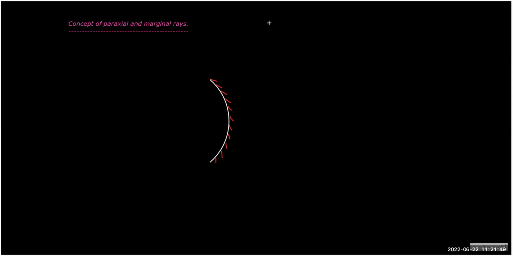So we draw the principal axis by drawing a line passing through the pole and the center of curvature. This is the pole of the mirror and the center of curvature is somewhere here, let's say. So paraxial rays are the rays which are very close to the principal axis, which hit the mirror very close to the principal axis at a very small angle. Any beam of light which hits the mirror close to the principal axis, or near the pole, such light is called paraxial.